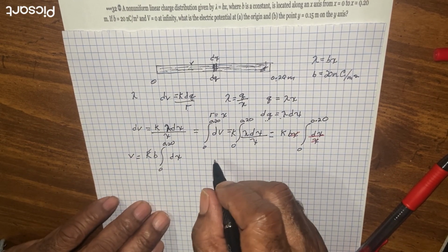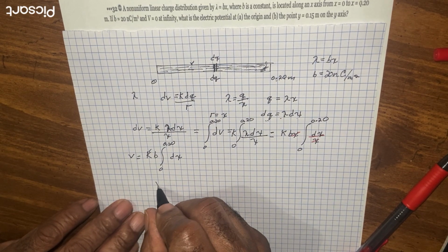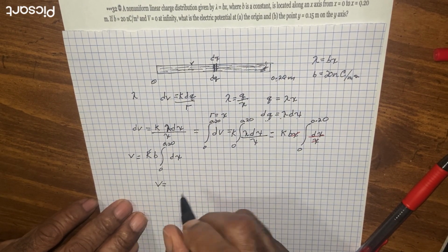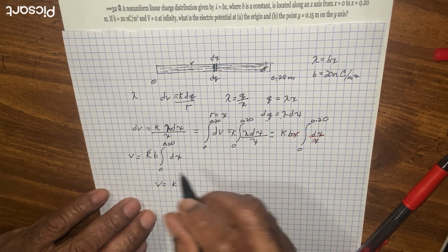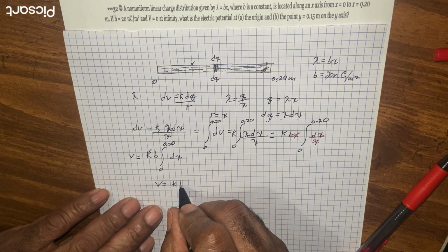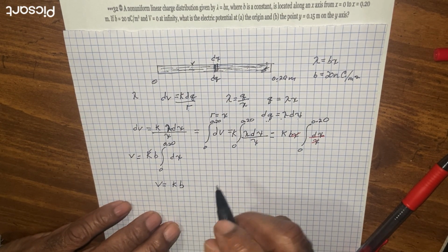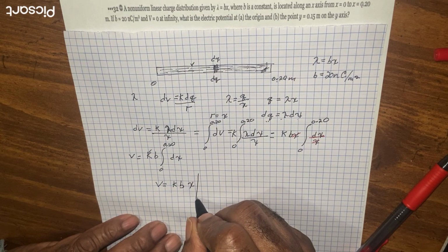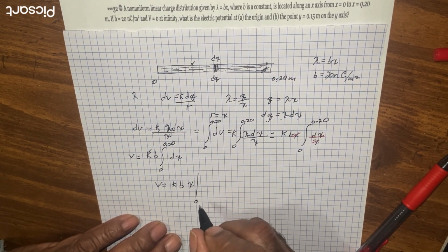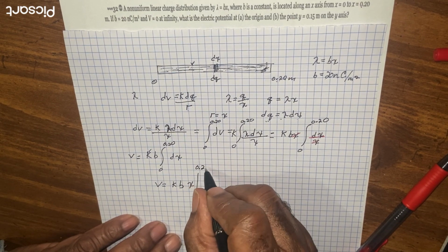And when we perform this integration, we're going to have V is equal to K times b times x from 0 to 0.20.